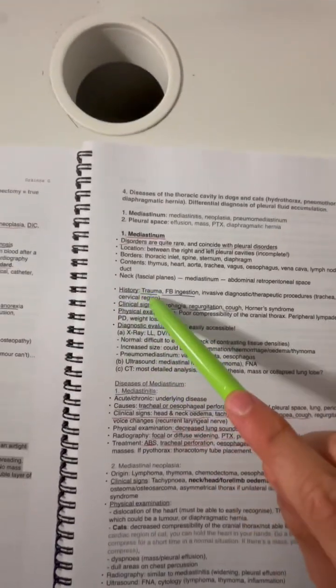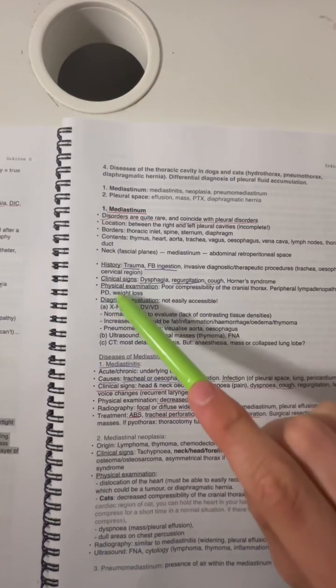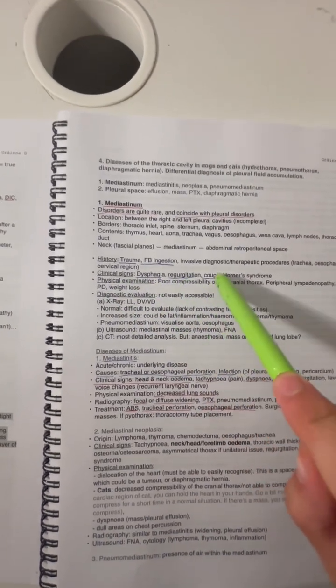So for the mediastinum, disorders are quite rare and they coincide with pleural disorders. You have to check the history: is there any trauma or foreign body ingestion? The clinical signs are dysphagia, regurgitation, and cough.